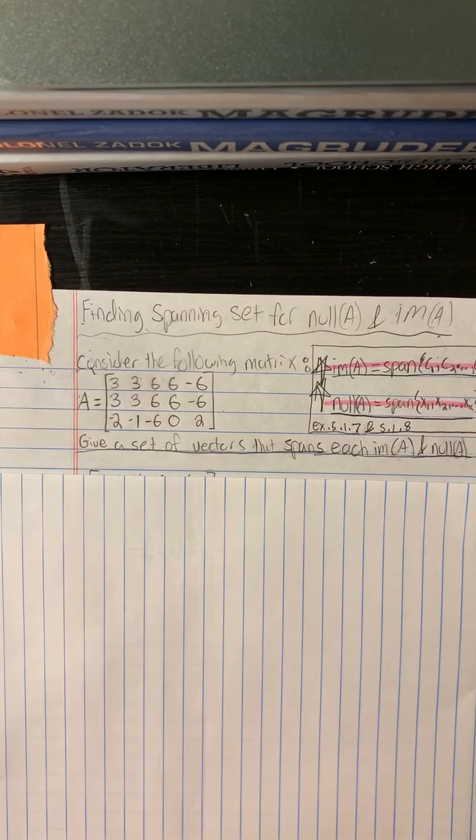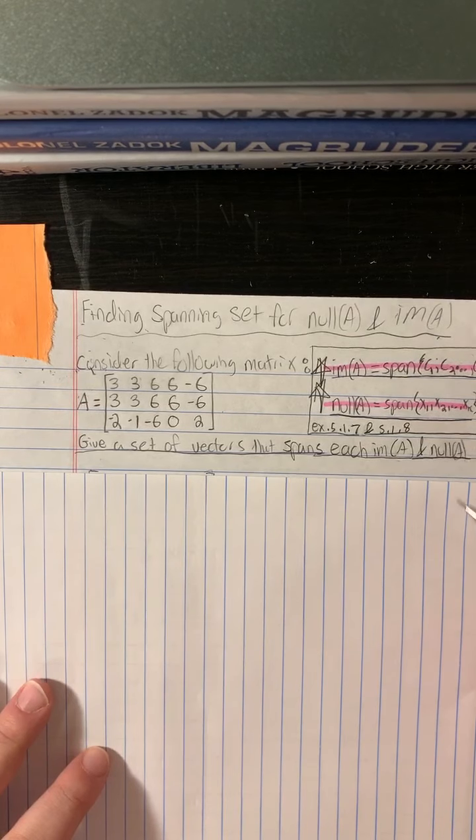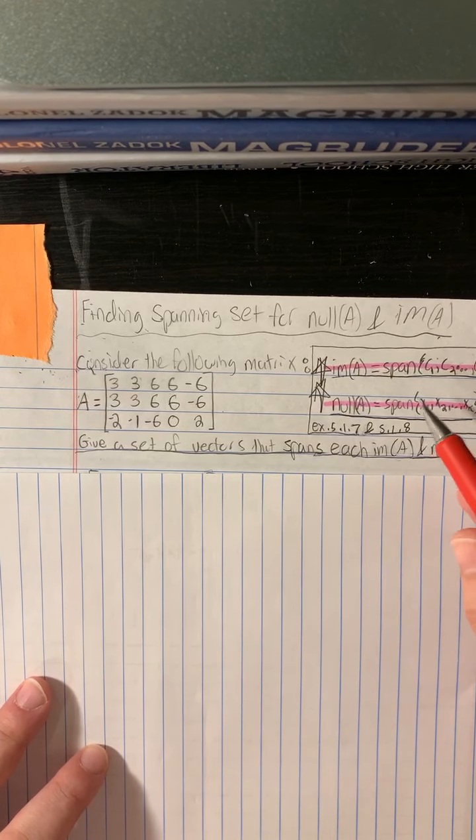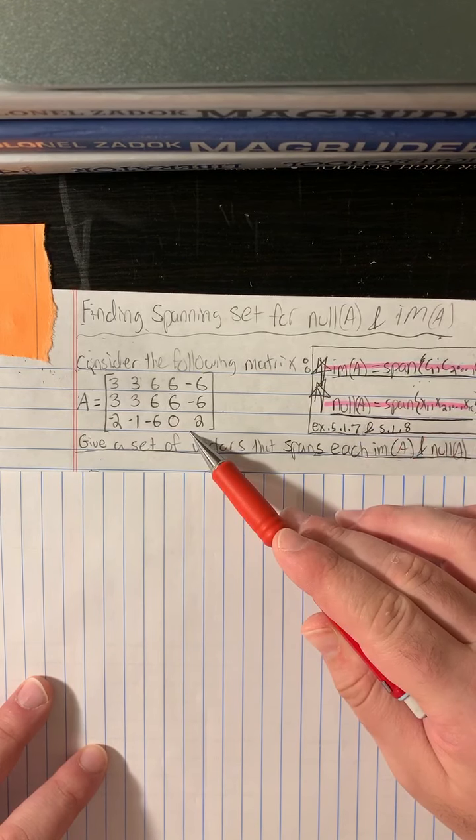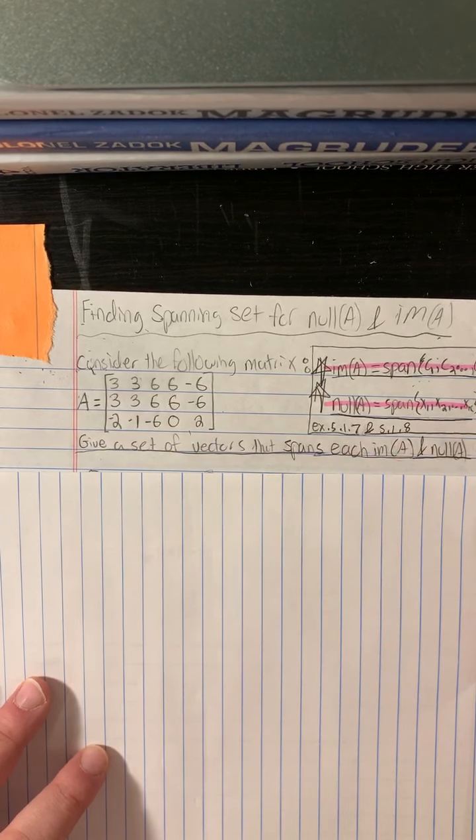First of all, the spanning set for the image of a matrix is nothing more than just the columns of the matrix itself. So when we're looking at the vectors that go into the span at the end, it is only going to consist of the columns of this matrix.